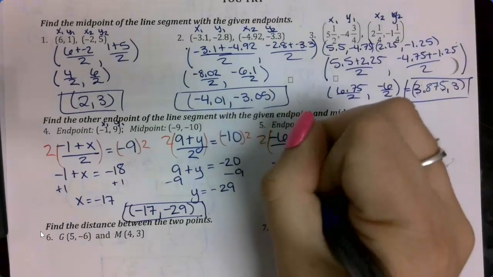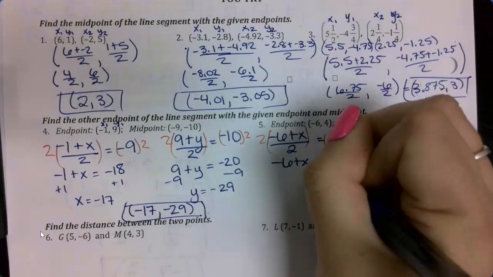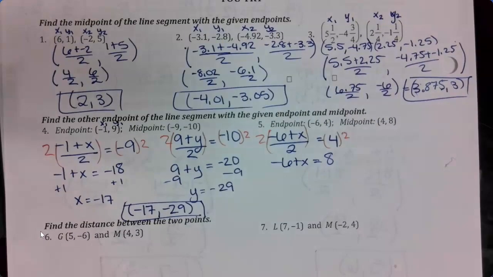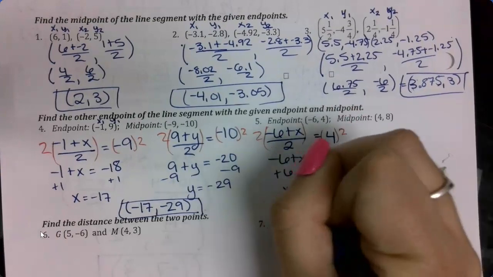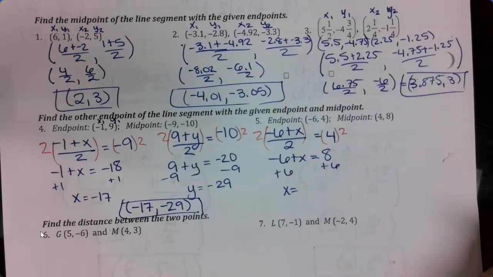So on the left, my 2's will cancel out. I have -6 plus x equals 8, and then I add 6 to both sides, and I get x equals 14.